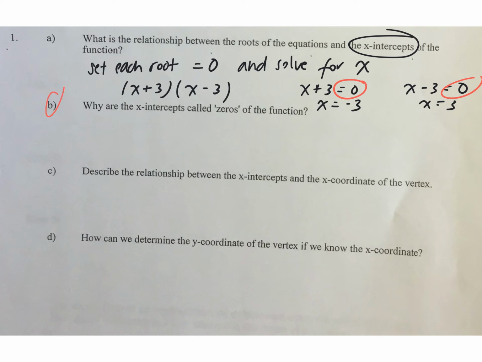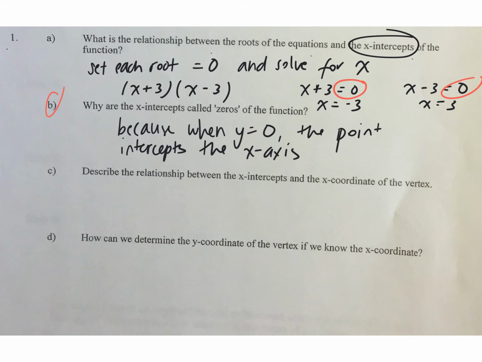Why are the x-intercepts called zeros, Shavita? Because when y equals 0, that point is on the x-axis. Okay, so when y equals 0, that point intercepts the x-axis. That's why they're referred to as zeros.